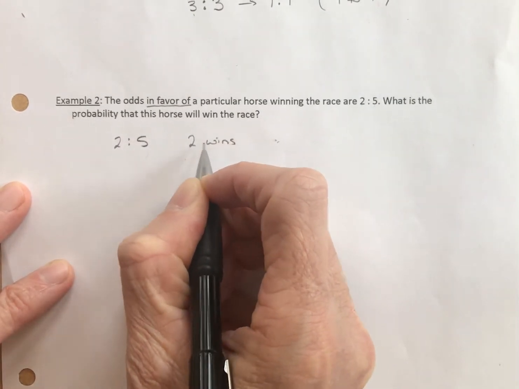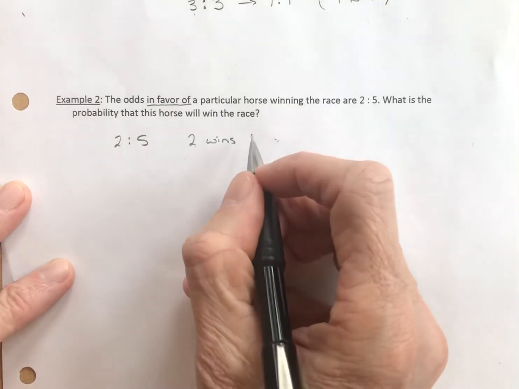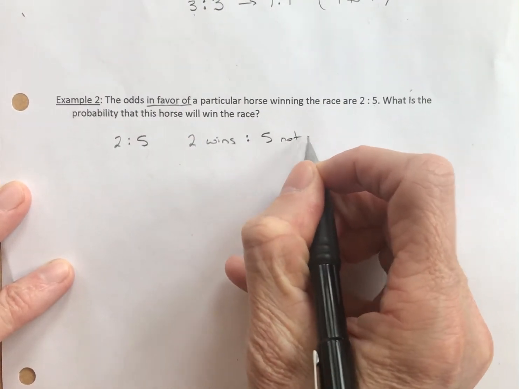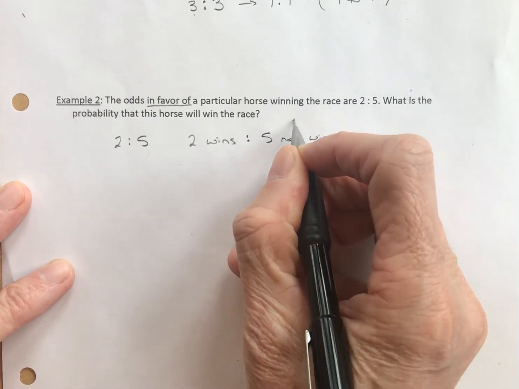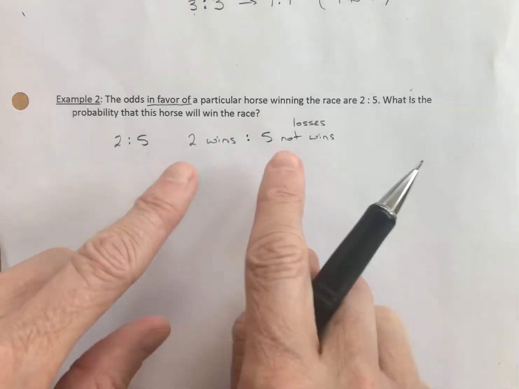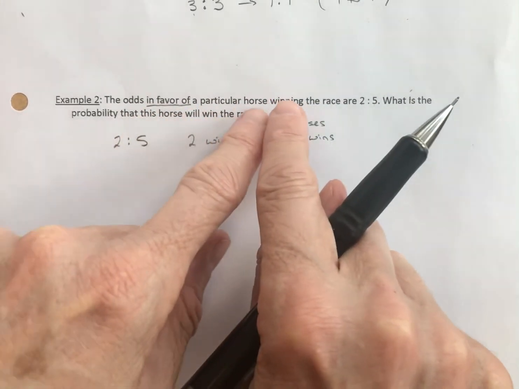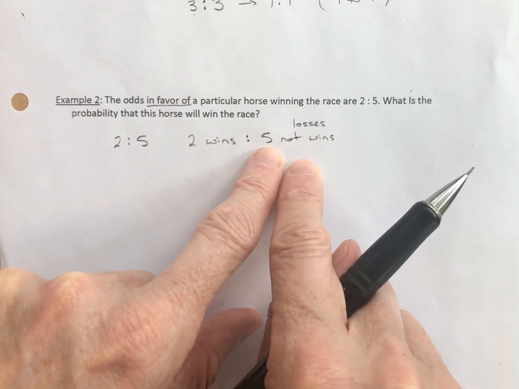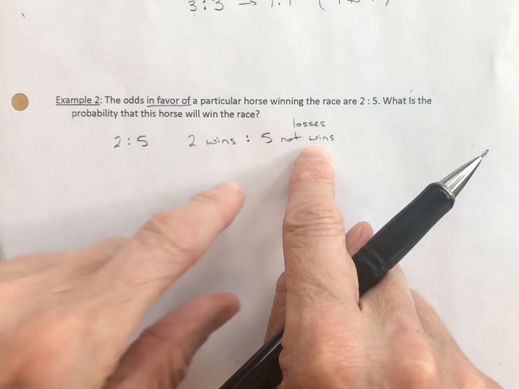We're in favor of winning. So we have 2 wins to 5 not wins, or 5 losses. Odds are in favor of winning, so the winning goes first, and that's 2 wins. These are the odds, and then again up against 5 losses.